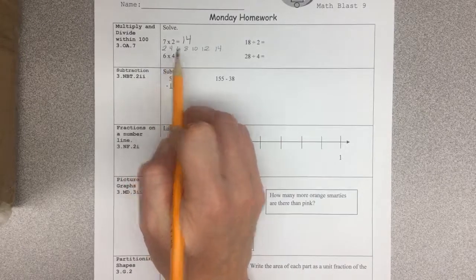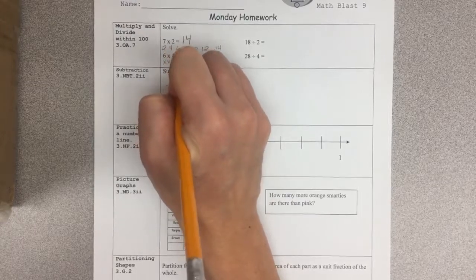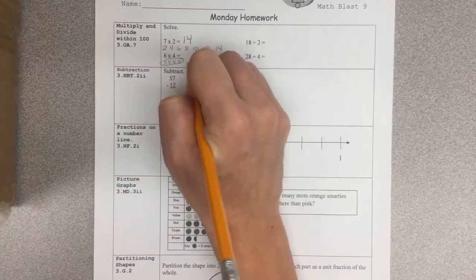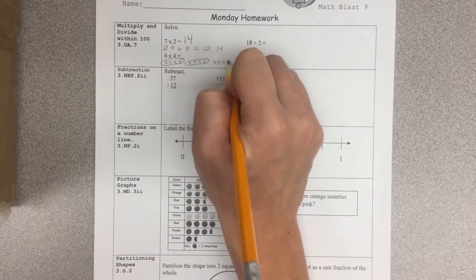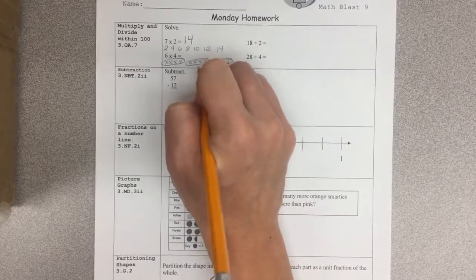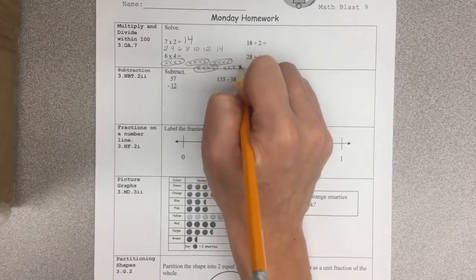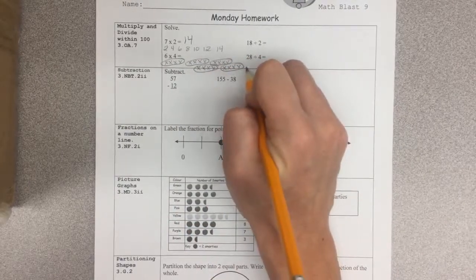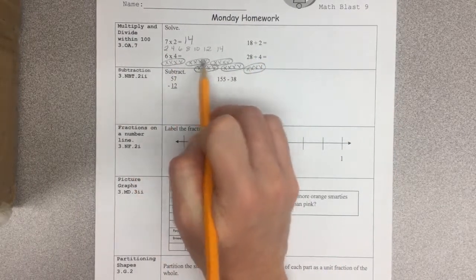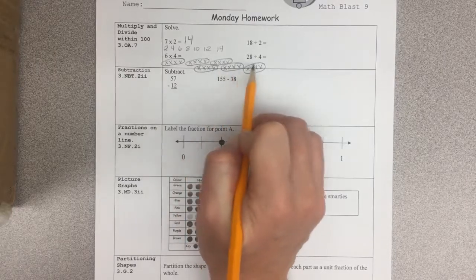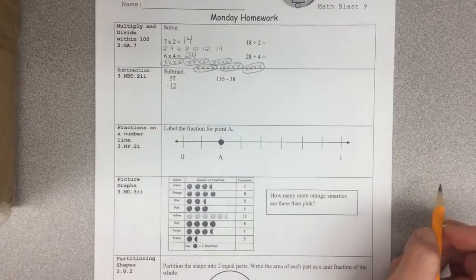Here I have 6 times 4. That's 6 groups of 4. So I can create 6 groups that each have 4. And then count up all of my items here, my X's. And I will find that there are 4, 8, 12, 16, 20, 24 total X's. So 6 groups of 4 is 24.